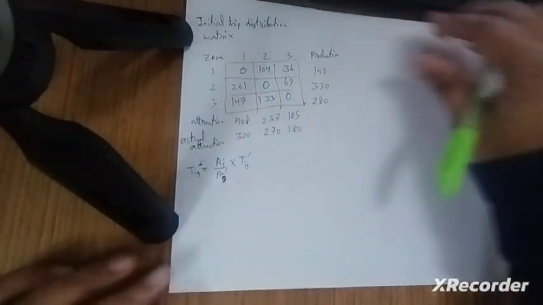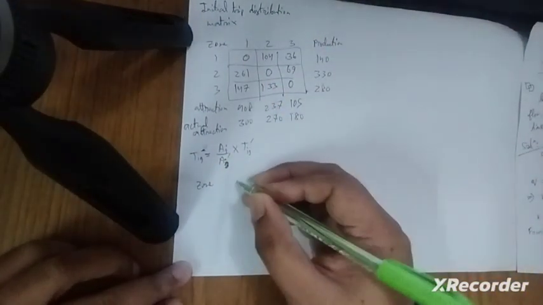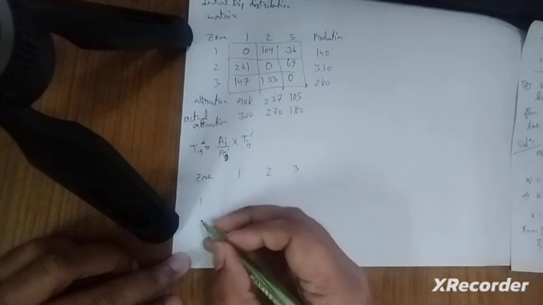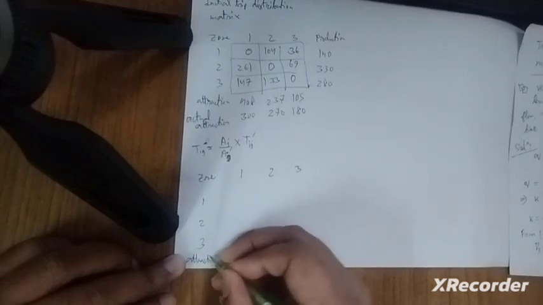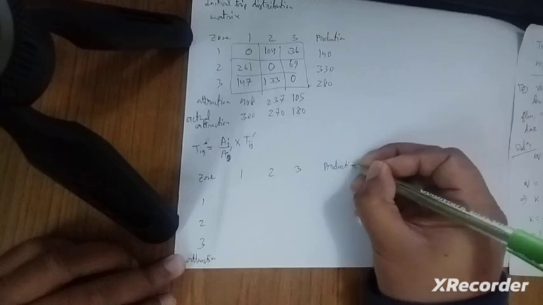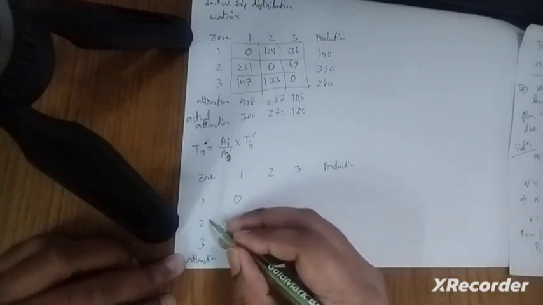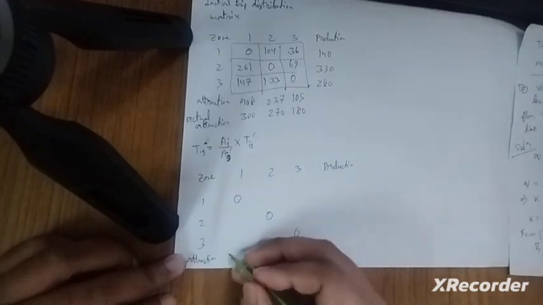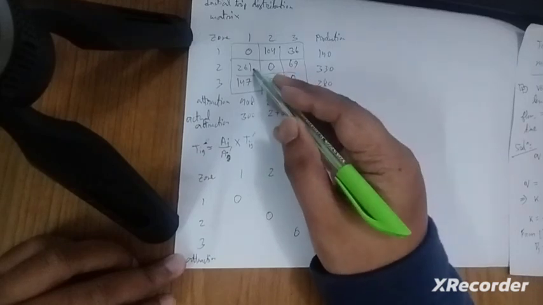In trial 1 we have to calculate the values. So this is zone 1, 2, 3 and zone 1, 2 and 3. We write the attraction value here and the production value here. So 1 to 1 is 0, 1 to 2 is 0, 1 to 3 is 0. For 2 to 1 the value will be our actual attraction divided by calculated attraction into the calculated value.